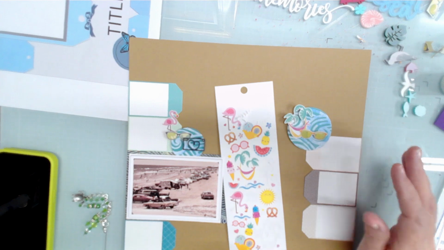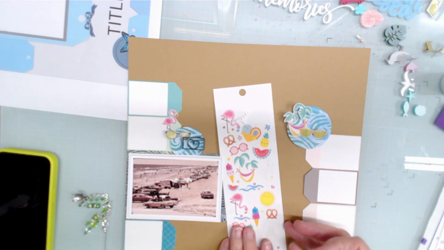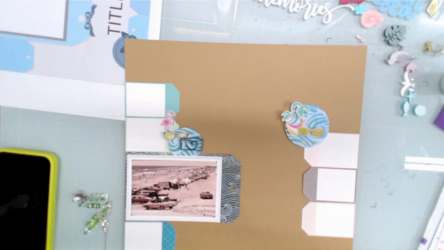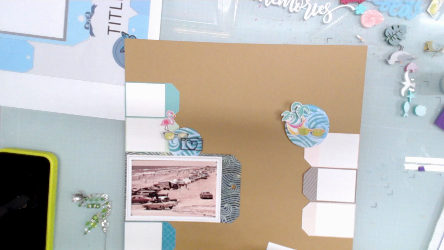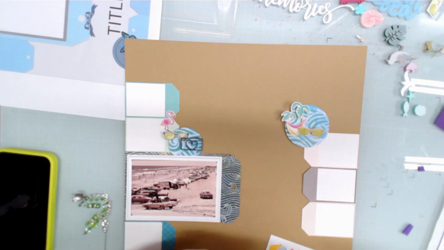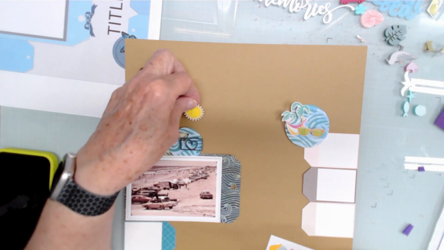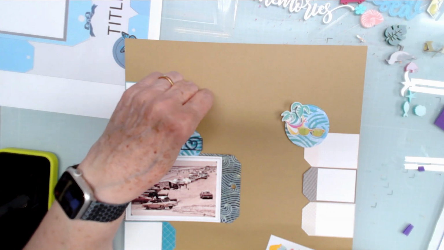And then I'll find something else to add to it. I might do this little sunny guy, sunshine. Here, that's too big. I'm going to put this little sunshine right there.